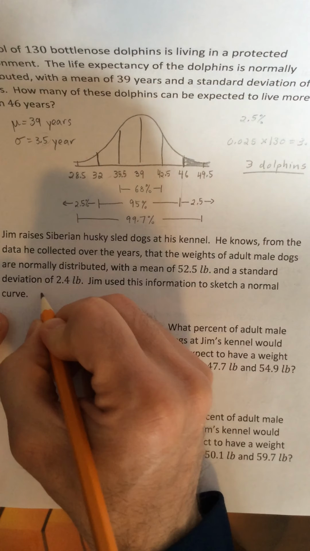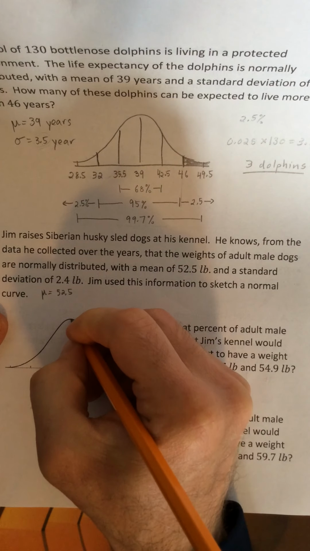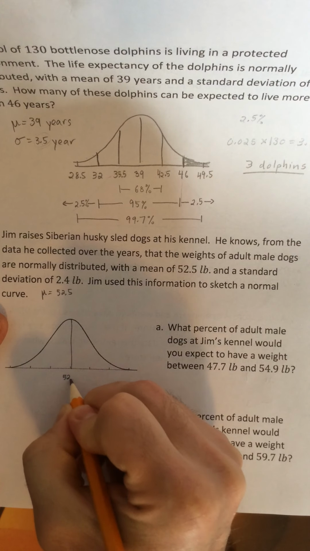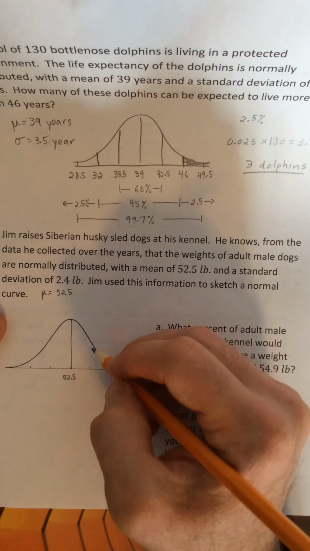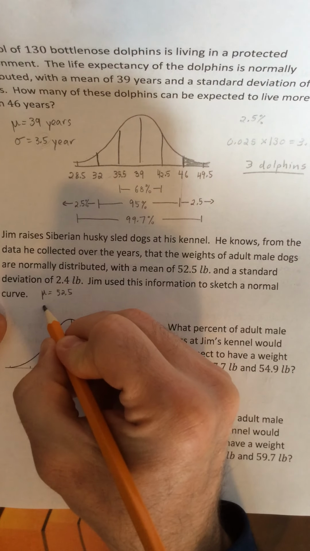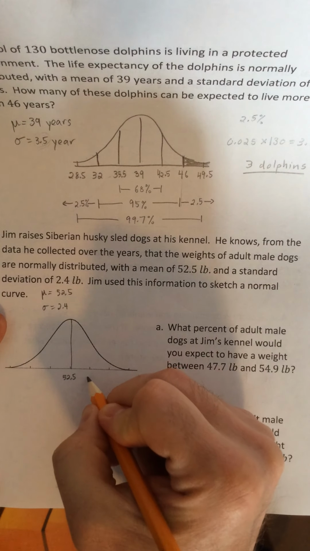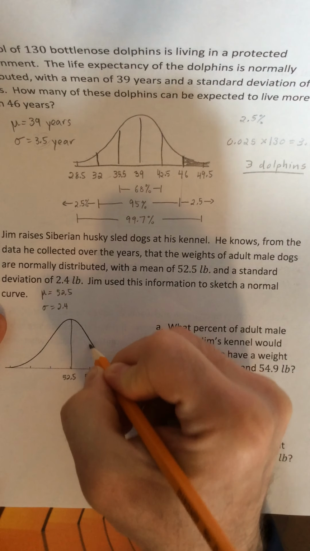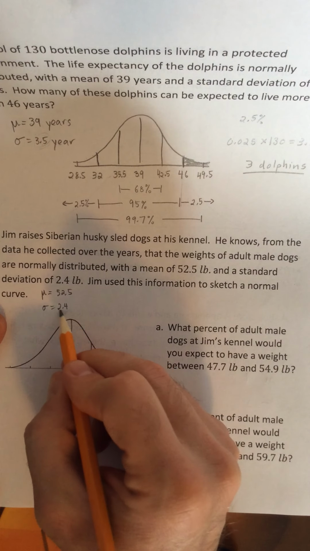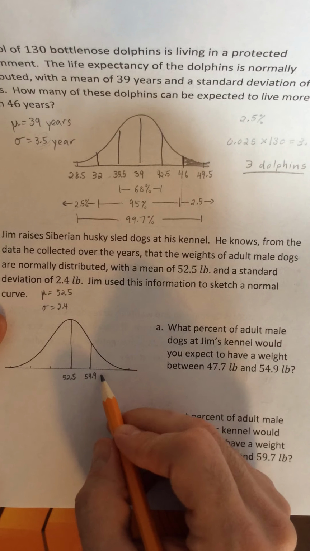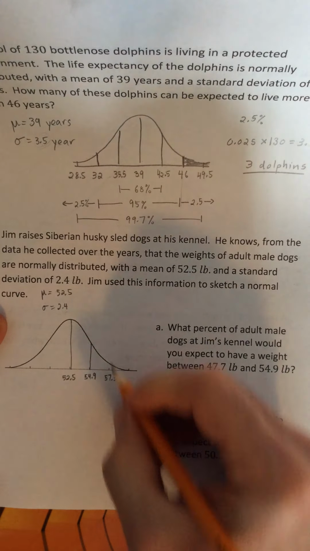So the mean, we know, is 52.5 pounds. So this is the center, 52.5. All right. And then from here, we're going to add 1 standard deviation. So a standard deviation is 2.4. So when we add 2.4, we get 54.9. Now when we add 2 standard deviations, we're really adding double this, which is 4.8. So we're adding the 4.8 to 52.5, which is 57.3.